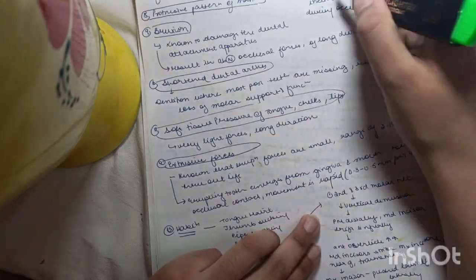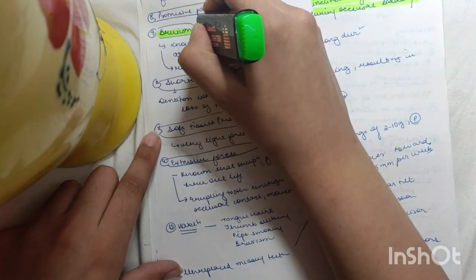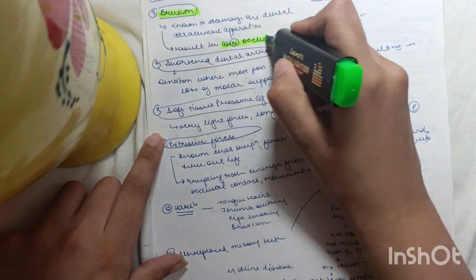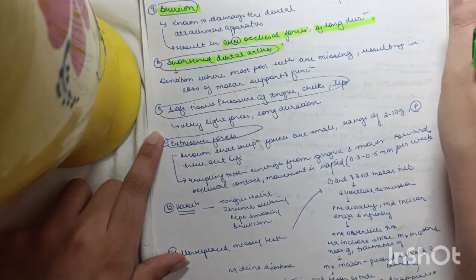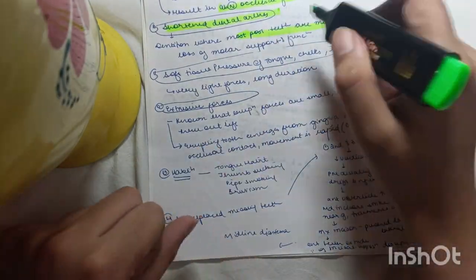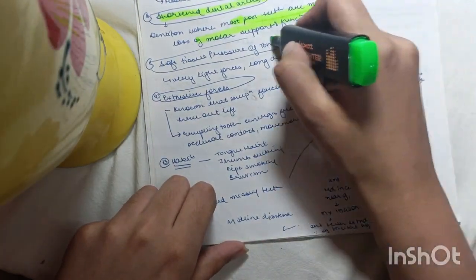It causes the axial inclination of the posterior teeth during occlusal loading. Now, bruxism is a very important factor which leads to pathological tooth migration because it results in abnormal occlusal forces for a long duration of time. Then, shortened dental arches. Dentition where most of the posterior teeth are missing constrict and result in loss of molar support. Now, soft tissue pressure on tongue and cheeks.